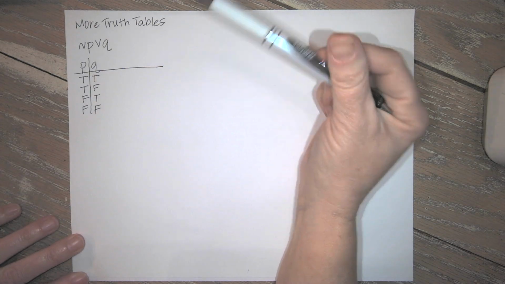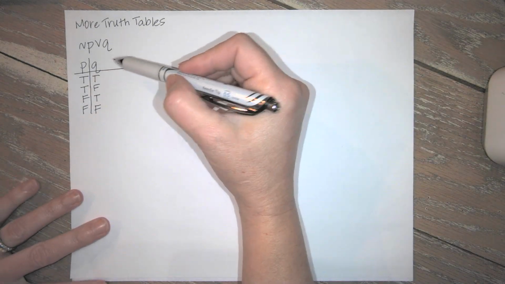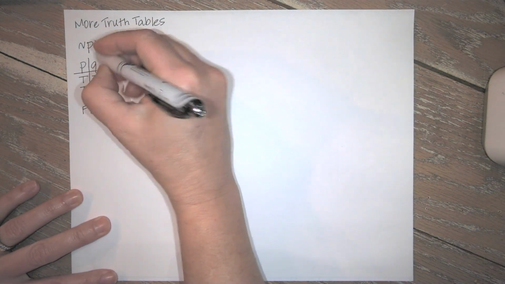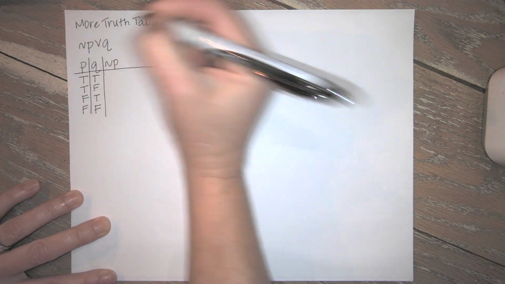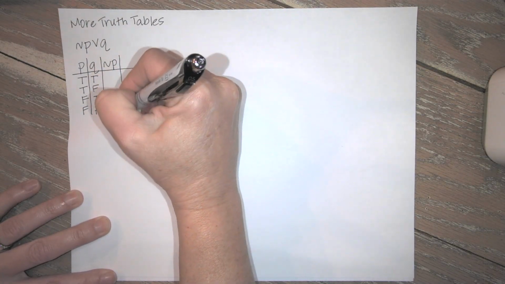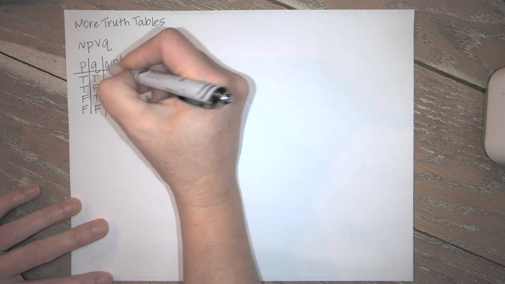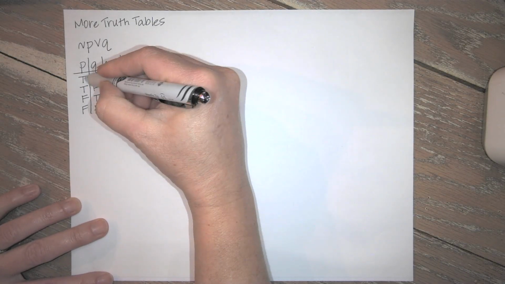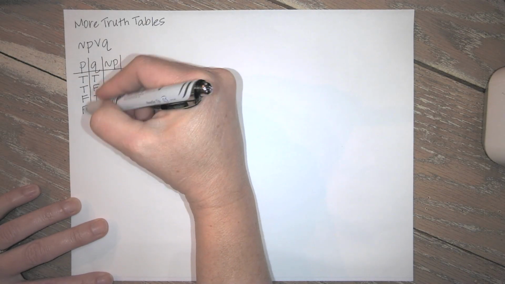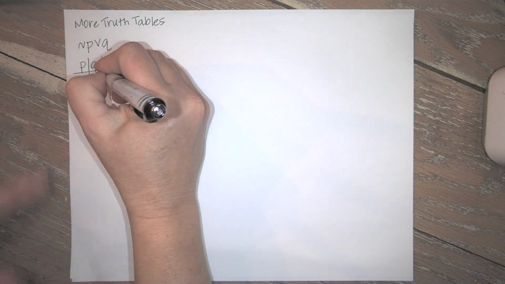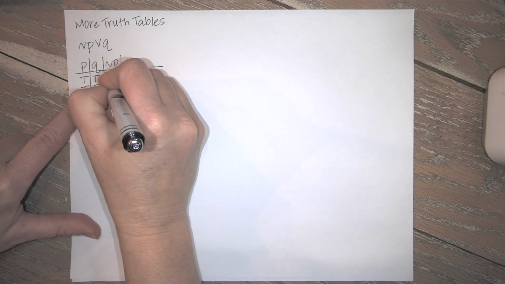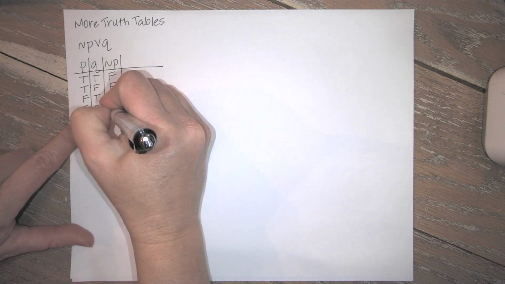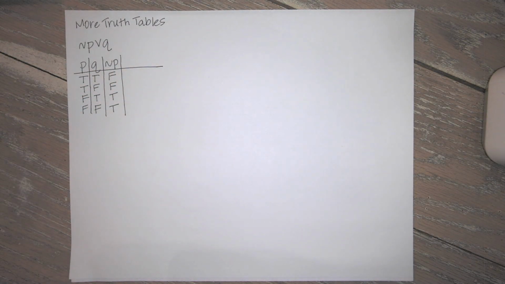Now we can't just jump to this statement immediately. We have to build the parts that we need to make this statement. So I see that I'm going to need a not P, or the negation of P. So I'm going to make a column in my truth table for not P. Well, the negation of P means just change the truth values for the P column. True, when we negate it, will become false. True will become false. False will become true. False will become true. All right, so there's my column for not P.